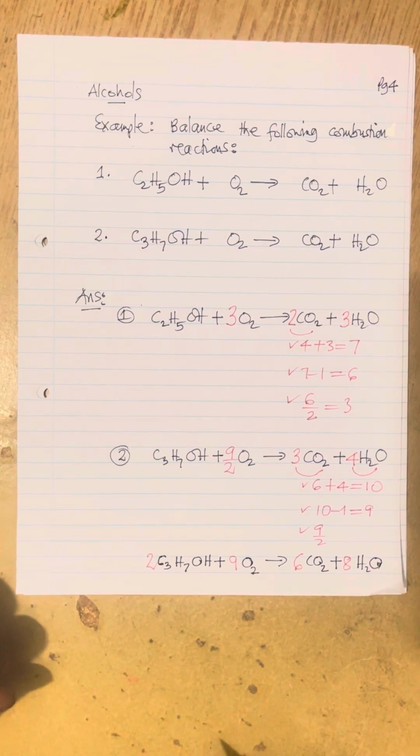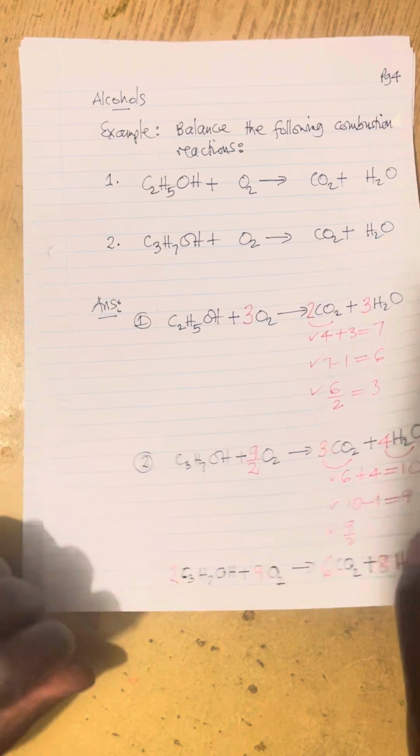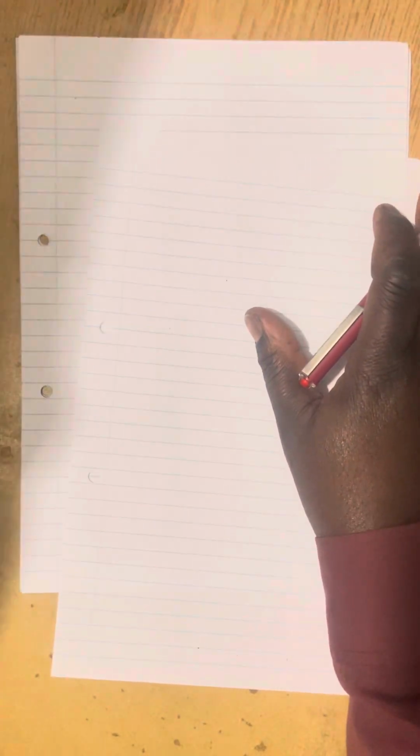Now, alcohols are taken care of. I'm moving on to carboxylic acids. And you'll see that the procedure basically is the same. We're moving on to carboxylic acids.